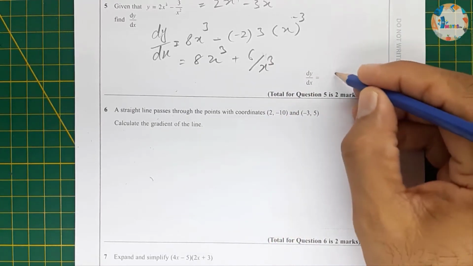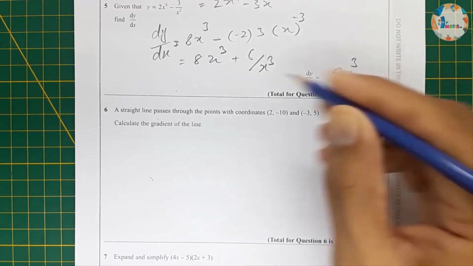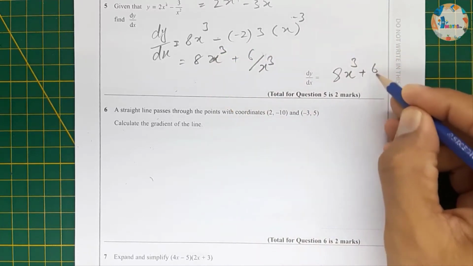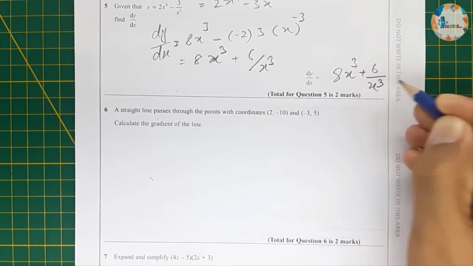So our final answer will be 8x cubed plus 6 over x cubed, like that.